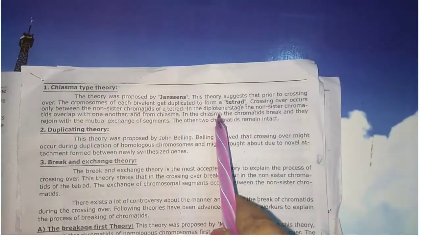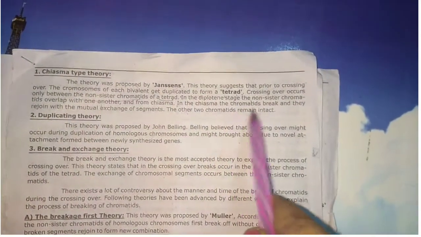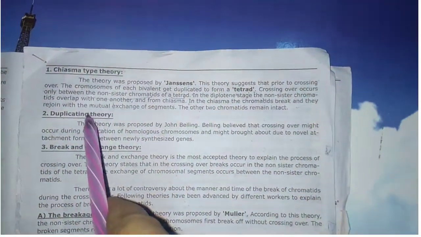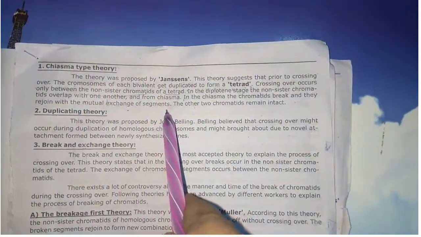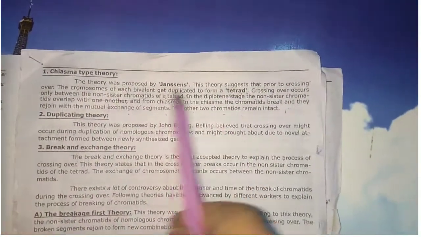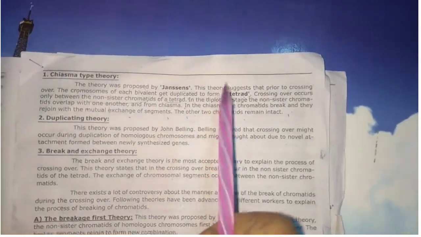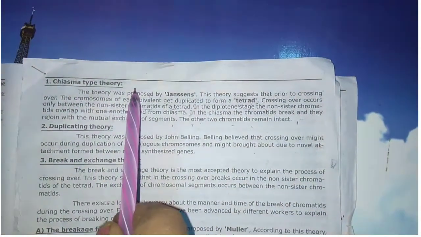In the diplotene stage, the non-sister chromatids overlap with one another and form chiasmata. In the chiasmata, what happens? The chromatids break and the regions undergo mutual exchange of the segments. The other chromatids remain intact. That means in the chiasmata formation, the exchange of the genes takes place. That theory is known as the chiasmata type theory.